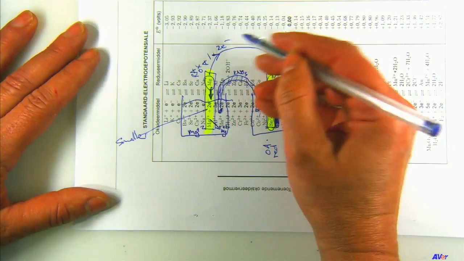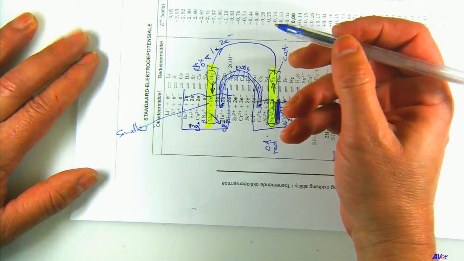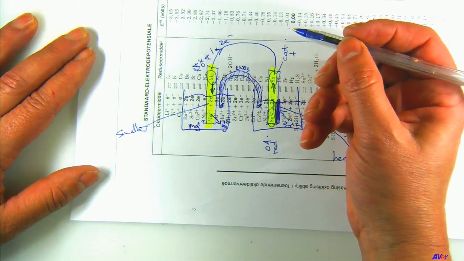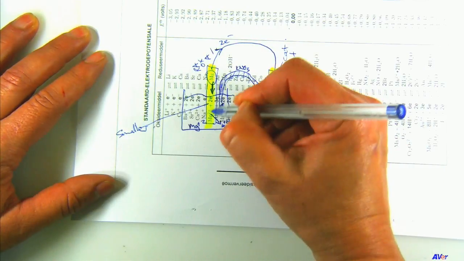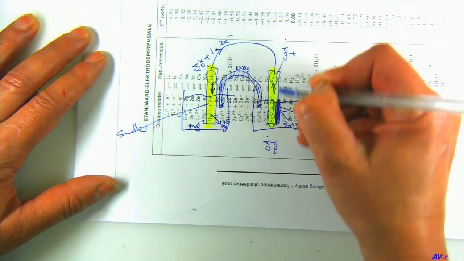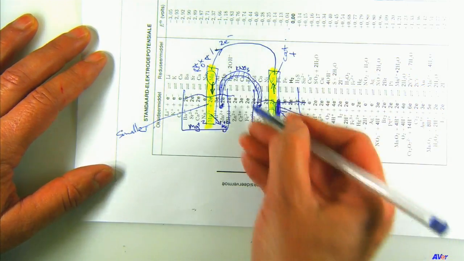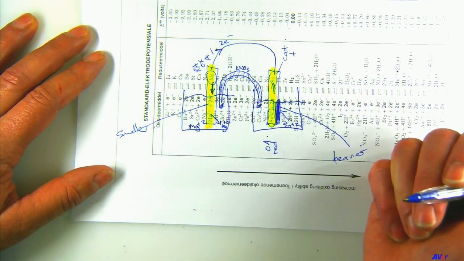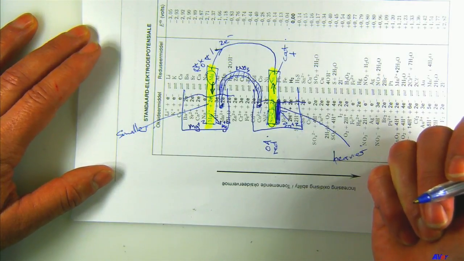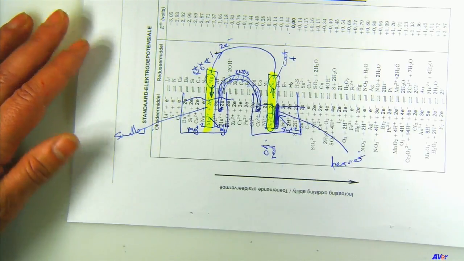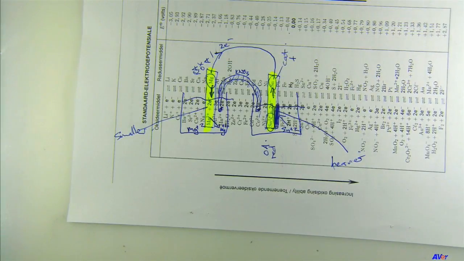A wire has got, do you remember metals? You've got delocalized electrons. So over there you've got delocalized electrons traveling in the metal. What kind of charges do we have that travel in solutions? Anions and cations, right? Pure water does not conduct electricity. Why?